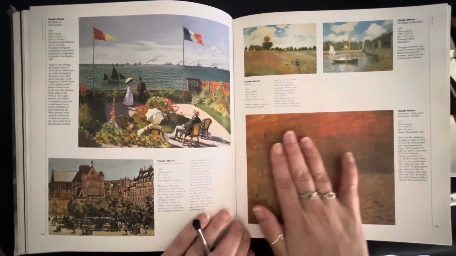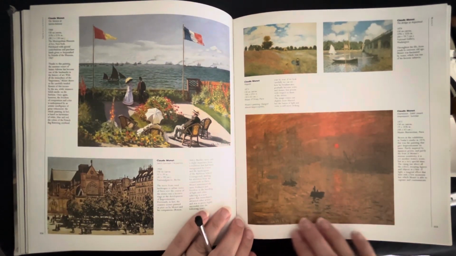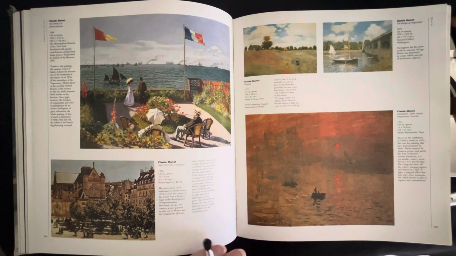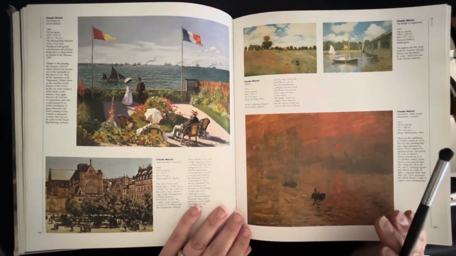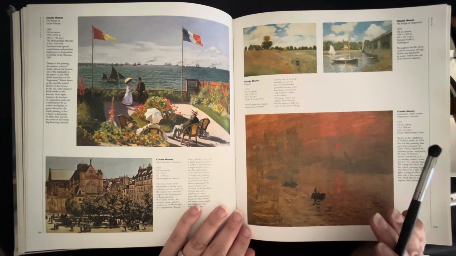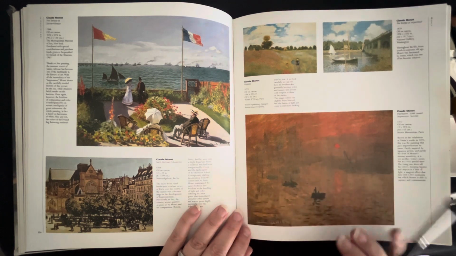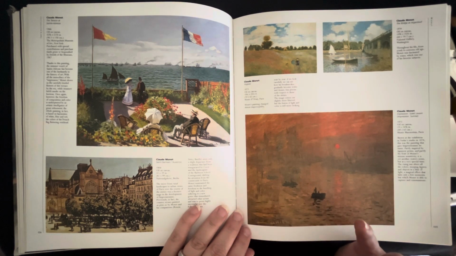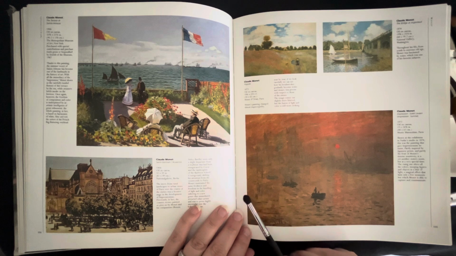And over here, this is widely considered one of the first Impressionist paintings and is the namesake for the entire movement.